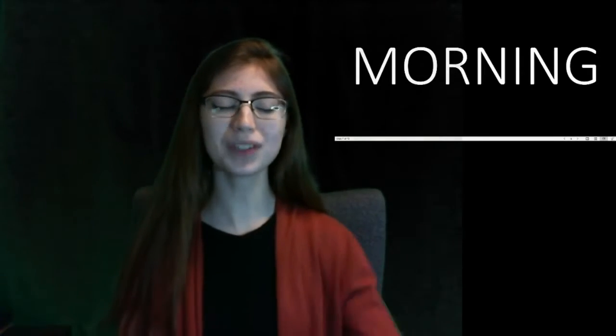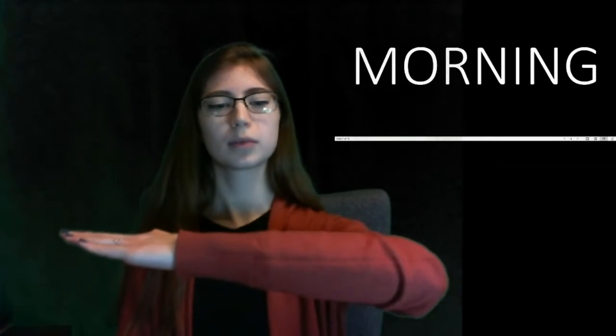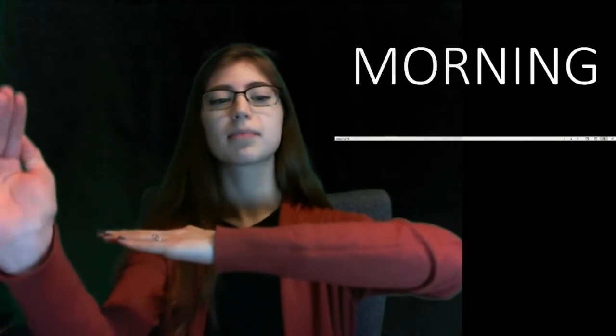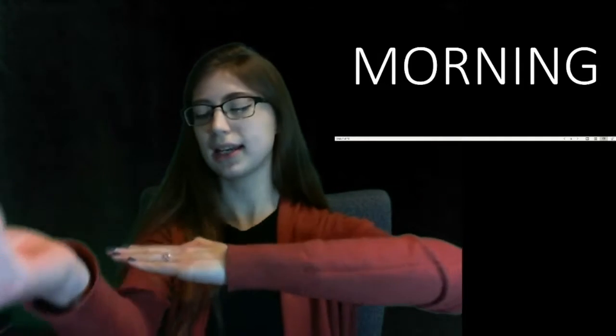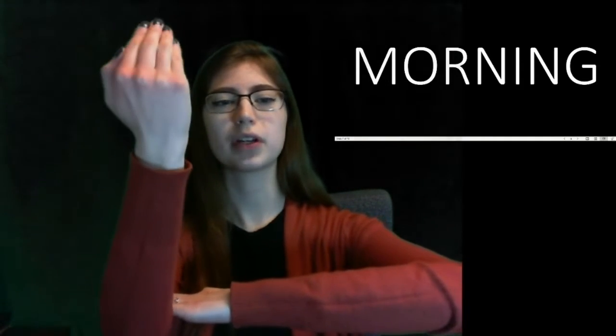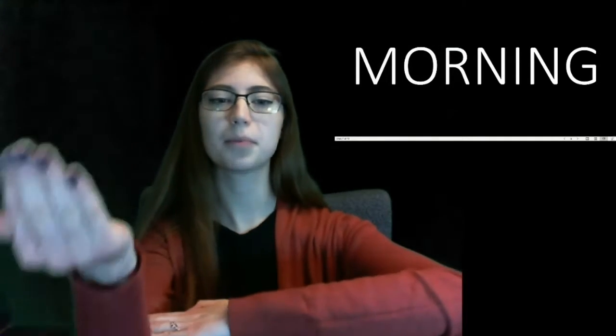Morning. So you're going to make a horizon with your hand palm down in front of you. And then you are going to make a cupped shape with your dominant hand. Put your fingers in your dominant elbow and move your arm up like the sun rising. Morning.